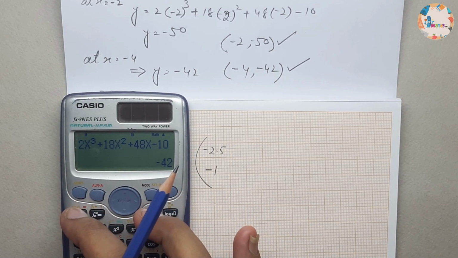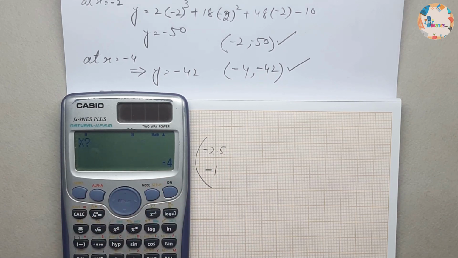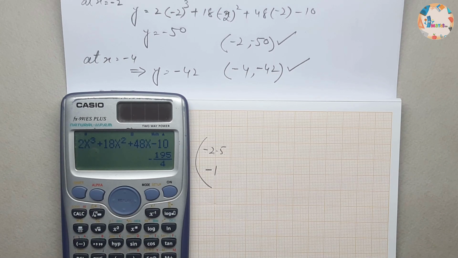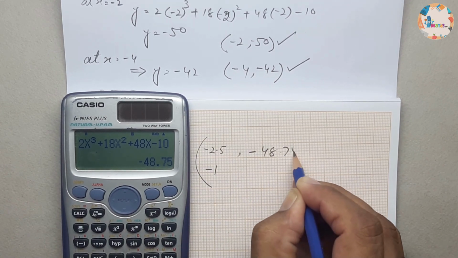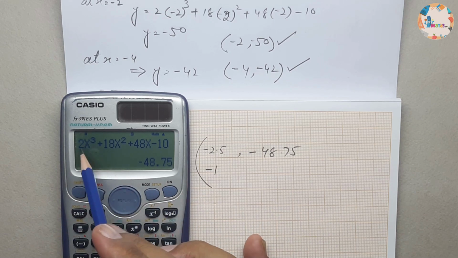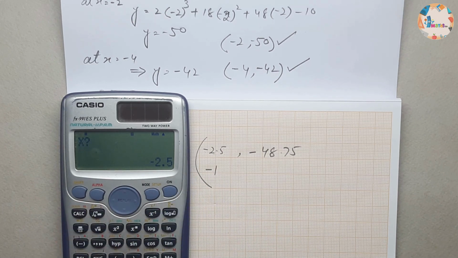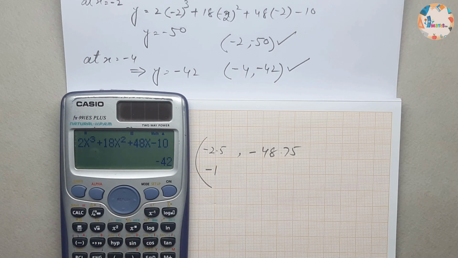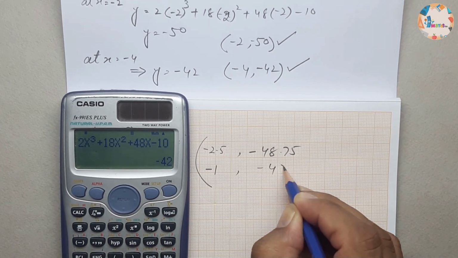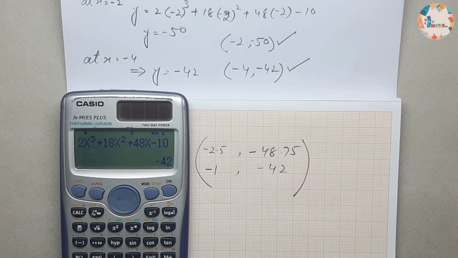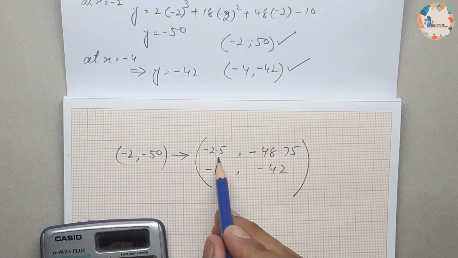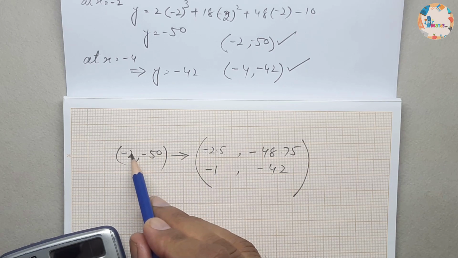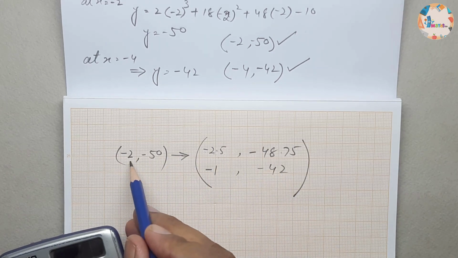So we will calculate this equation for minus 2.5. This will be giving us this number, which is minus 48.75. And if we calculate now for minus 1, we will be getting minus 42. I'm using the calculator for your convenience, and it will be time saving also in exam. So now we got the left side value and right side value of this minus 2.